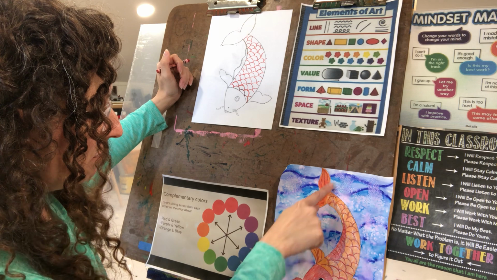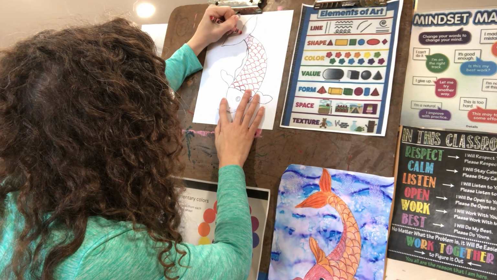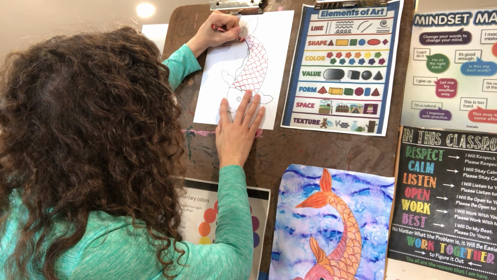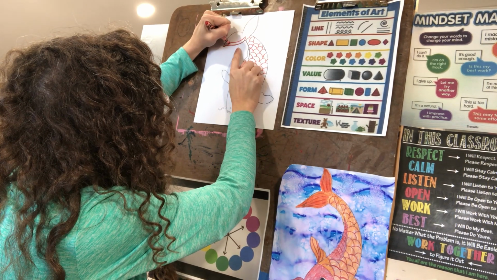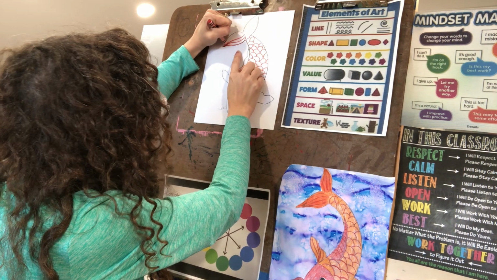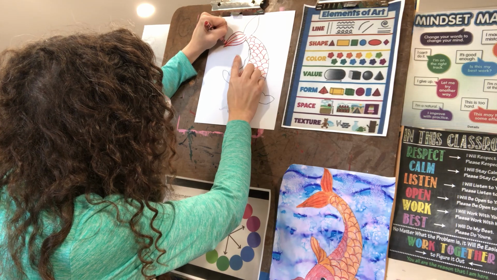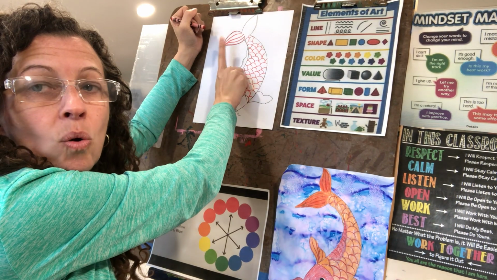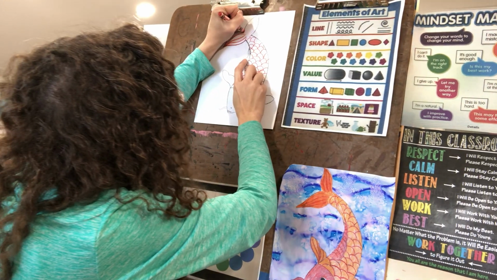And now in the tail and the fins here, I can just put some curved lines. I can go from here, like the curve of that tail, and I'm gonna make another one, and another one, and another one. I'm just filling up his whole tail with some curved lines, right? Curved lines.